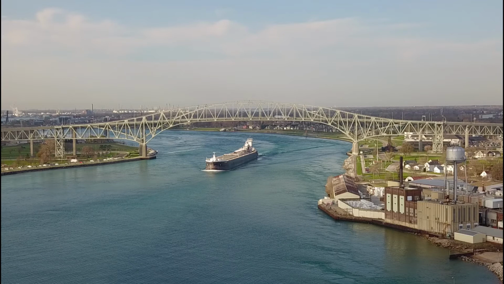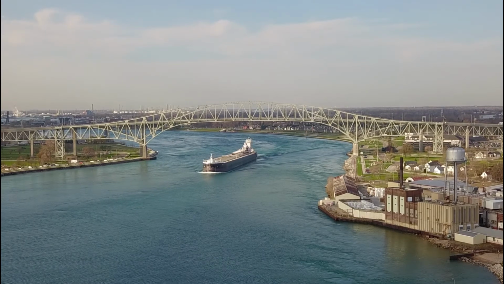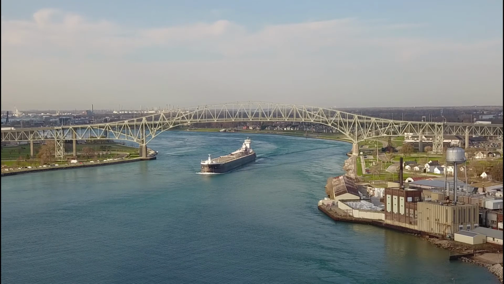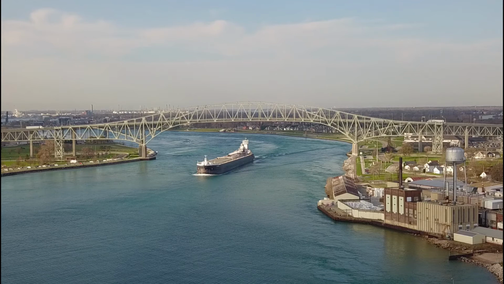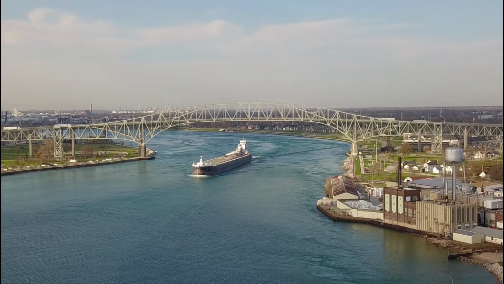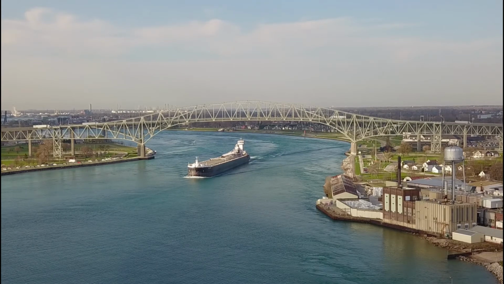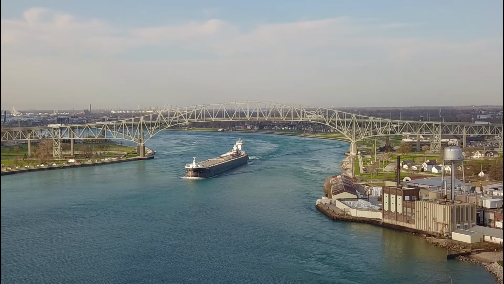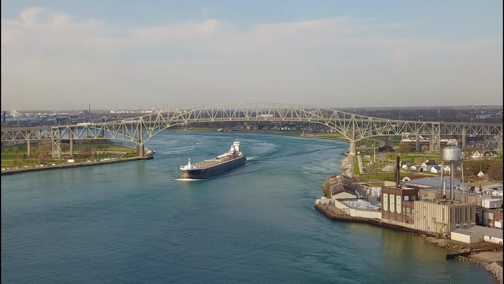I just want to catch this guy as he's coming up, and really nice views as she's flying past. The ship is just starting to come into sight now. Where I'm standing, my view's cut off a bit by the lighthouse and some trees, so it's starting to come into view a little bit.